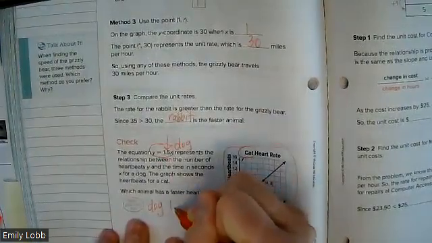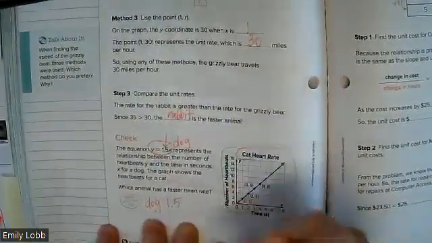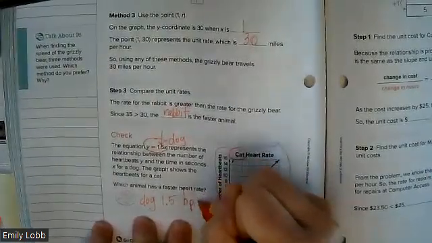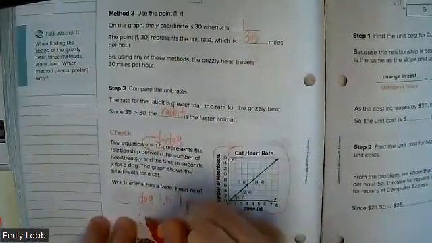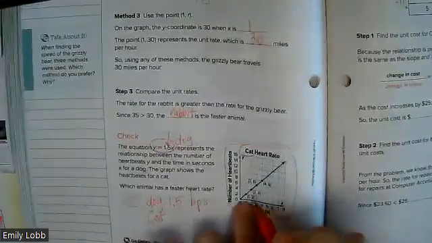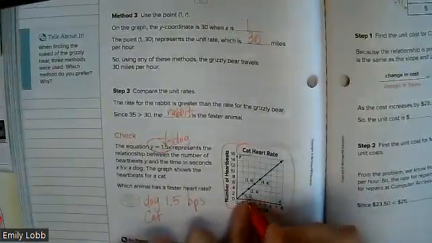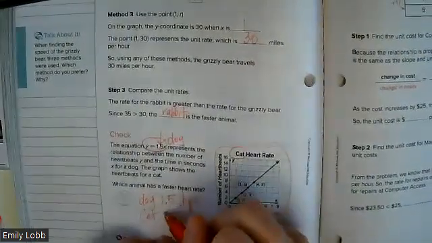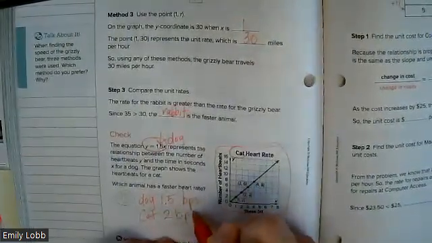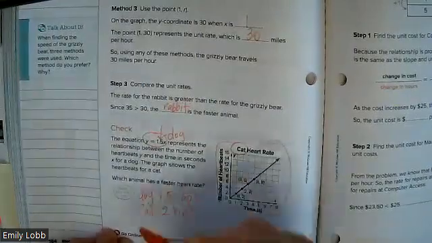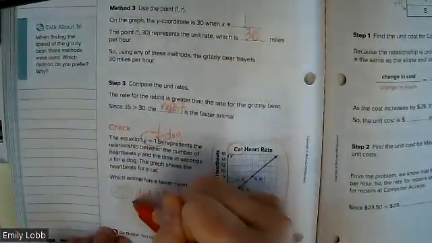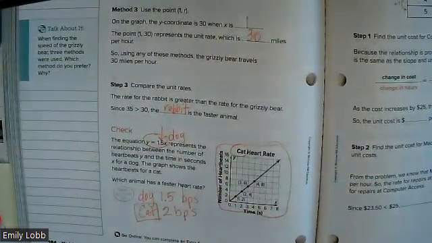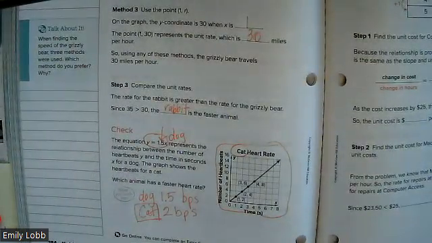So the dog is 1.5 beats per second. So we could say BPS. And the cat, looking here, this is the 1, 2. So it's going up 2 for every 1. So 2 beats per second. So who's faster? The cat has a faster heart rate anyway. Interesting.